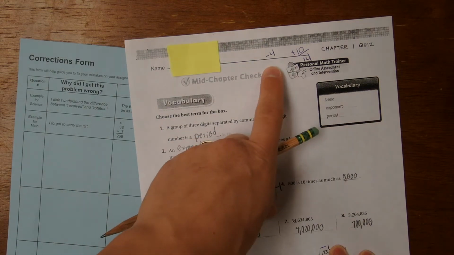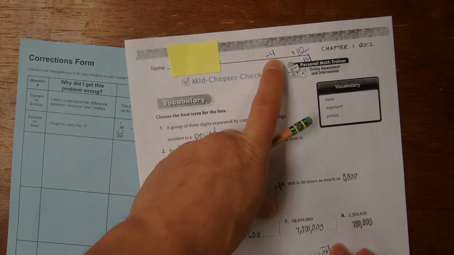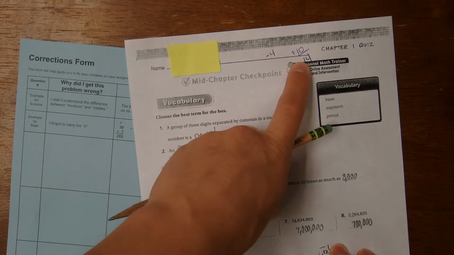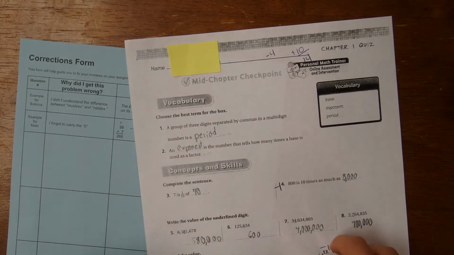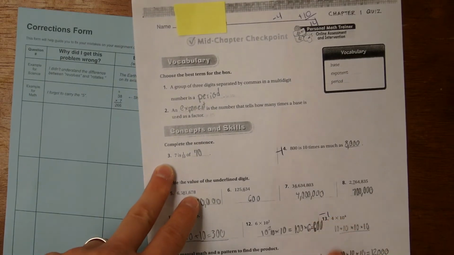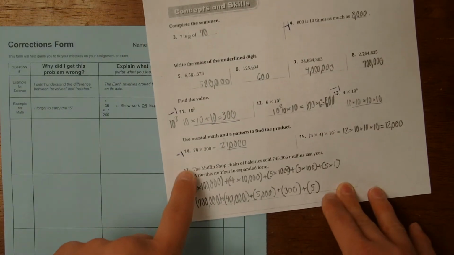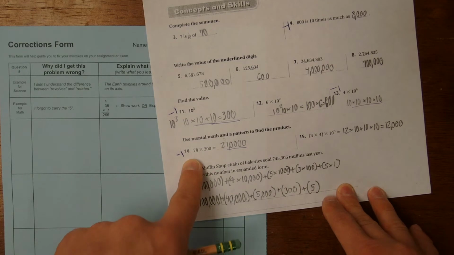So this student missed 4 points on their quiz, and so what he wants to do is he wants to earn 2 points back because half of 4 is 2. So he wants to earn 2 points back so that his grade goes up a little bit. So he needs to just identify the mistakes that he made. And I'm going to use this one as an example, number 14.